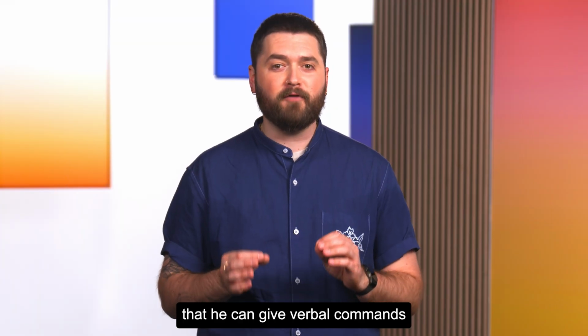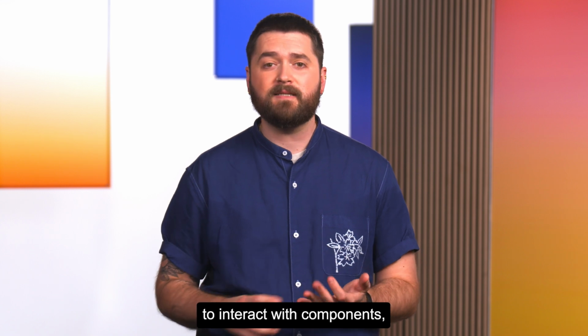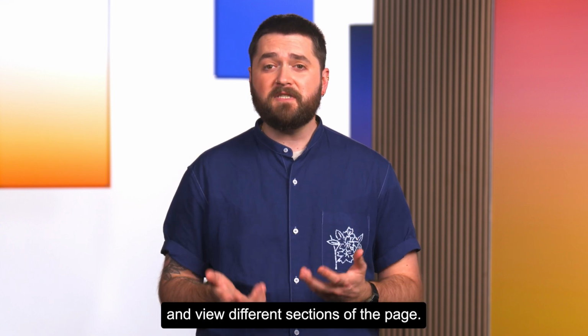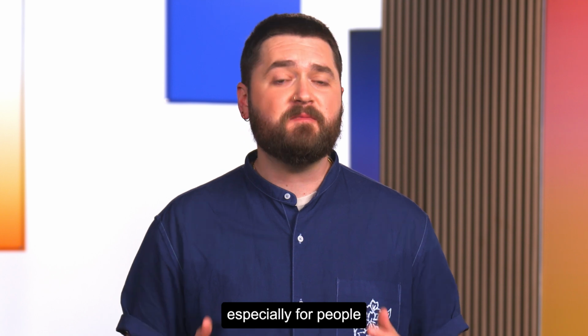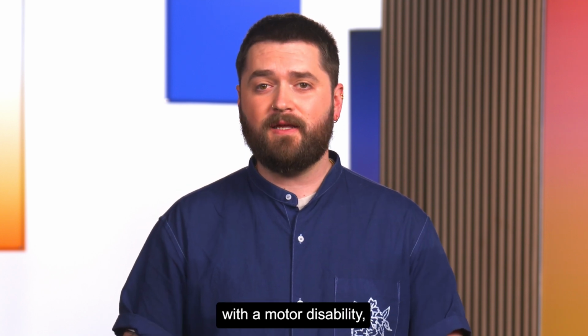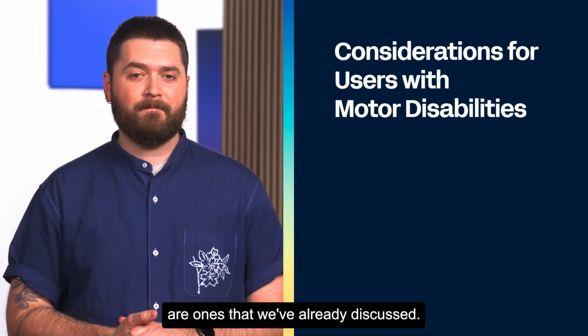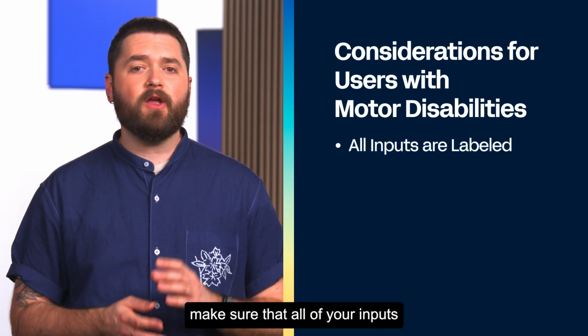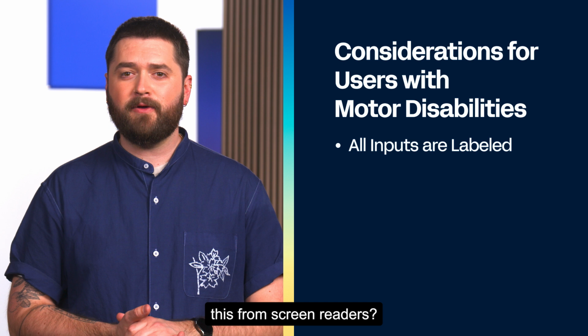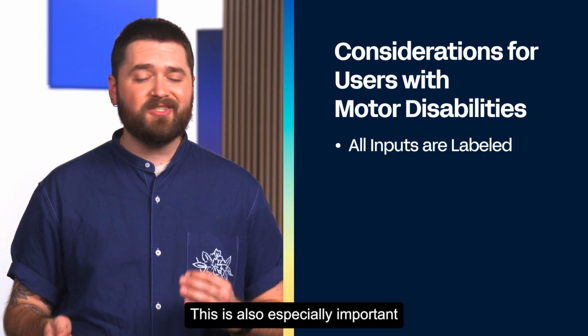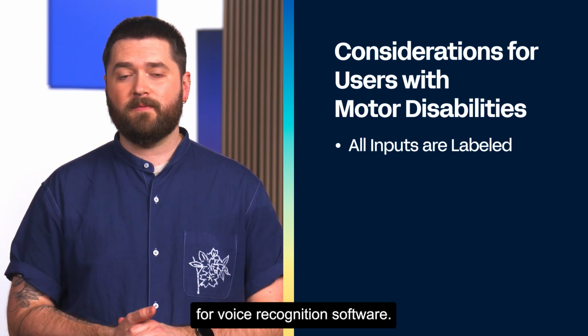Notice that he can give verbal commands to interact with components, enter text, and view different sections of the page. Some of the things to keep in mind, especially for people with a motor disability, are ones that we've already discussed. First, make sure that all of your inputs are appropriately labeled. Remember when we discussed this from screen readers? This is also especially important for voice recognition software.